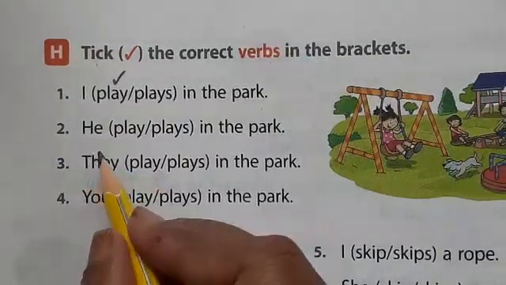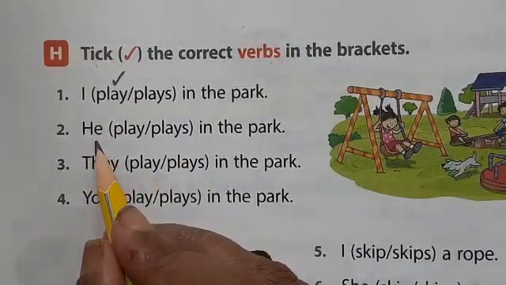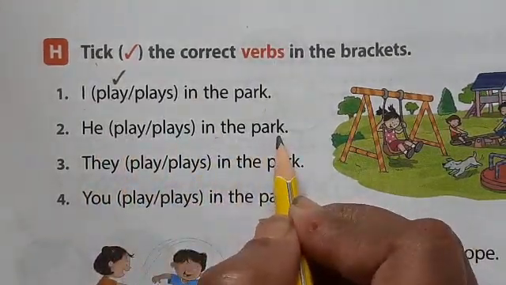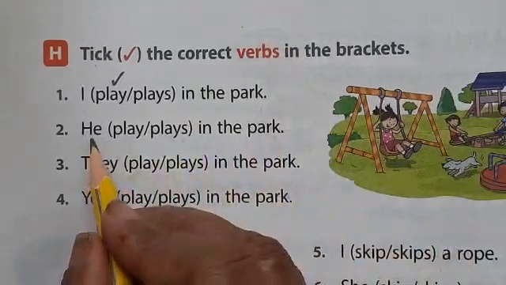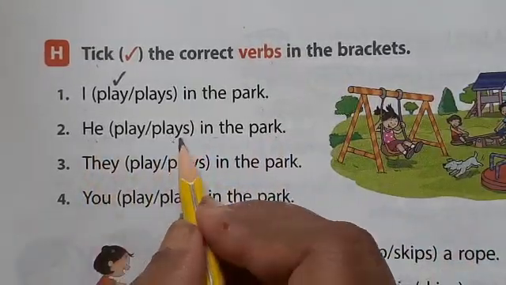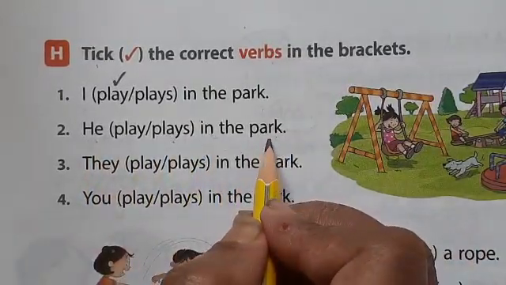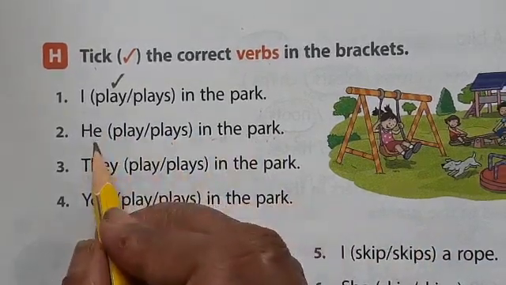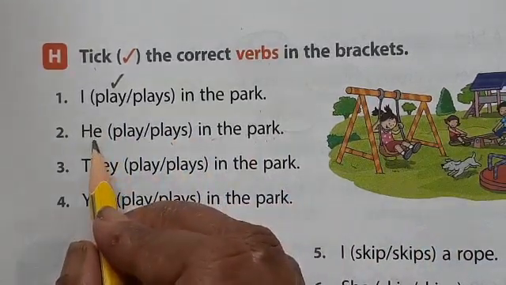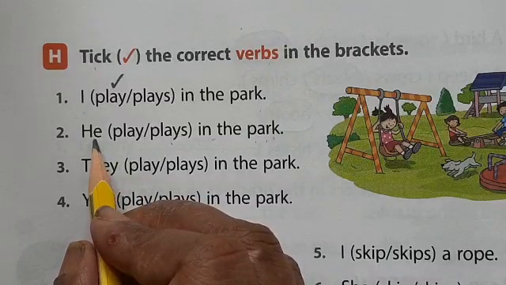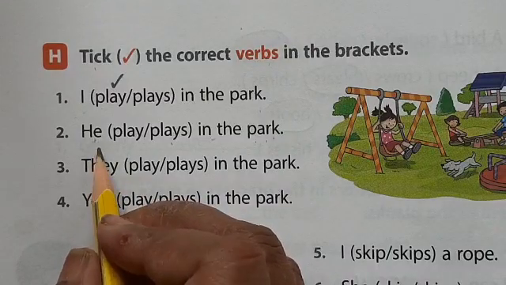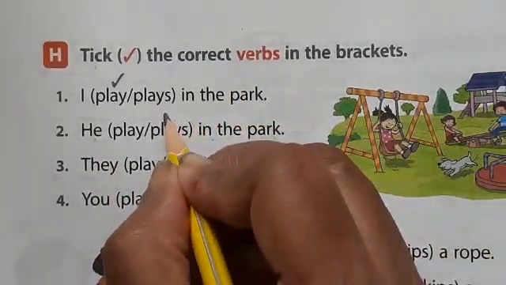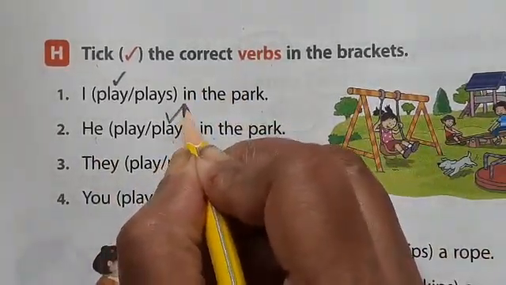Let's see the second sentence. He play in the park? He plays in the park. As we saw, when we are using he, she or it, we use the S form of the verb. So he plays in the park is the correct one. So I'm going to put a tick on plays.